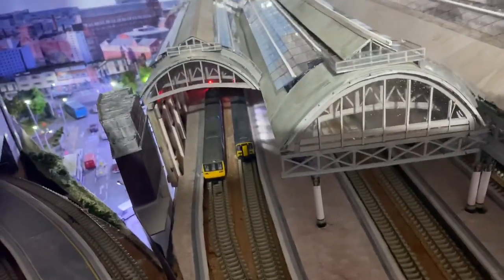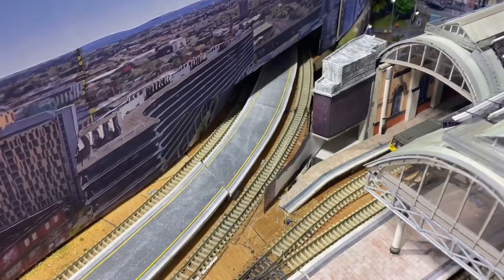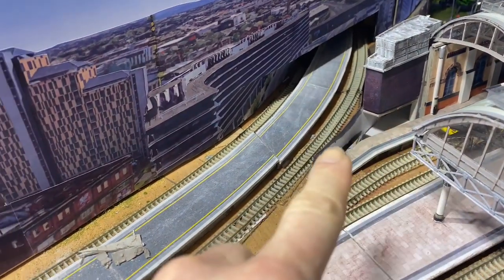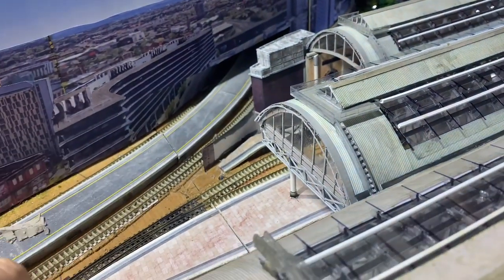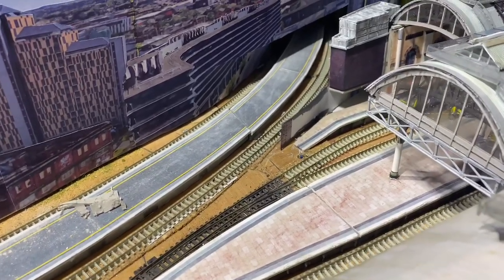Now I'm going to take you around the other side now, bear with. Now you can see there's still quite a lot to do on this side, and obviously there is a roof coming over here, which once this is finished, that will be the next job, and then we'll start the footbridge. But we're definitely getting there.